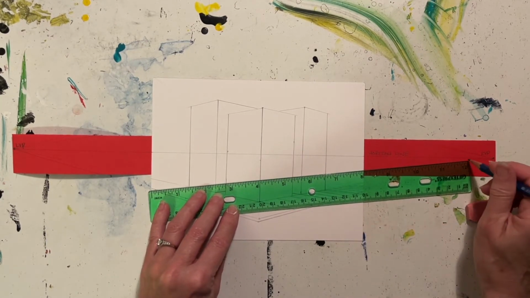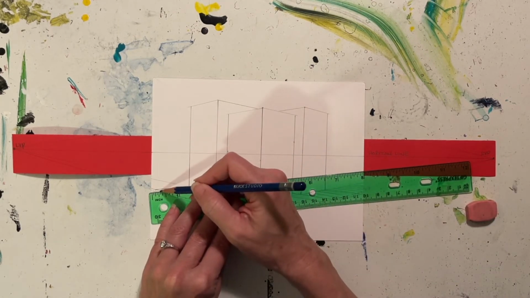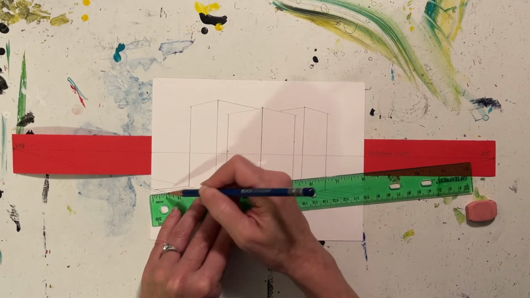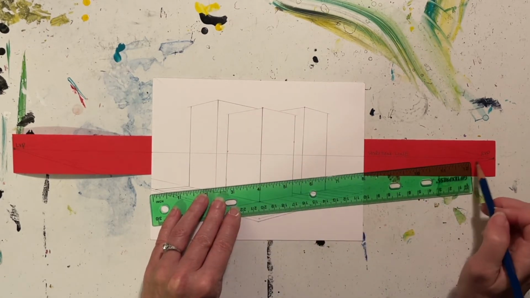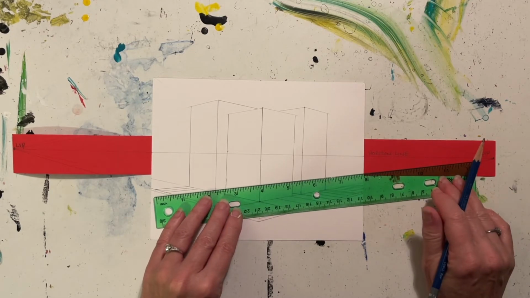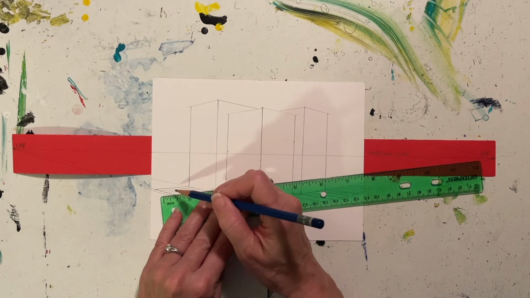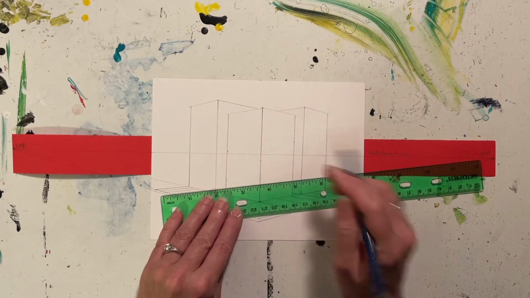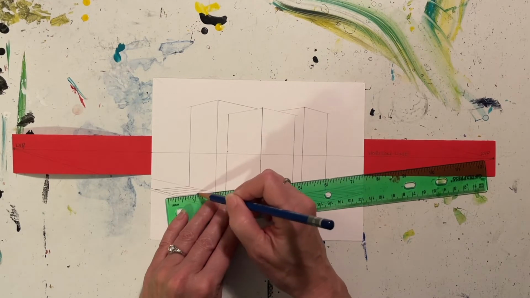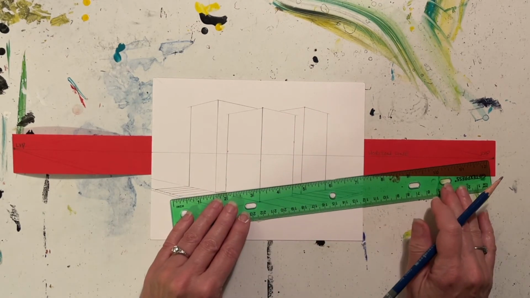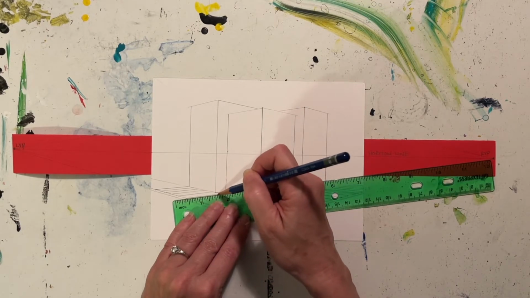And then I'm going to make all of these lines go to the right hand vanishing point. It looks like my ruler isn't quite long enough to extend that distance, so I'm really using my eyeballs in order to try to make sure that it's on my right vanishing point.